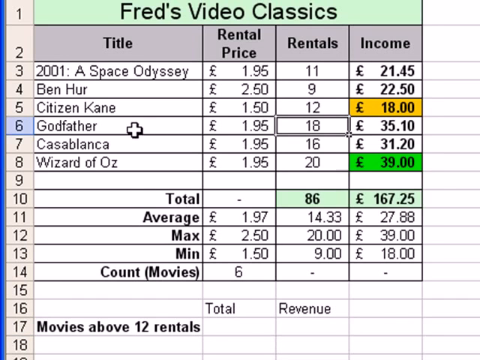For example, I've got The Godfather there at 18 rentals, and that's generated £35.10. If that was the only one that had gone above 12, then 18 would go into the total cell and £35.10 would go into the revenue cell. Obviously I've got three that have gone above 12 here, and what I would like to have happen in the revenue cell is these values adding up. So every time it finds a match for anything above 12, it adds the income for that film to my revenue total down below. It'll make more sense when I put these formulas together.